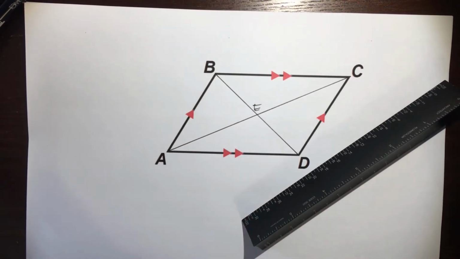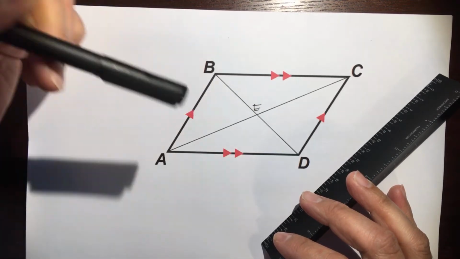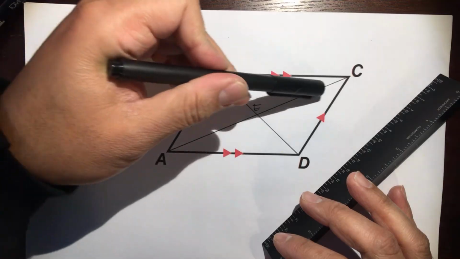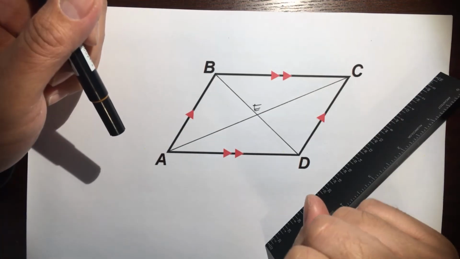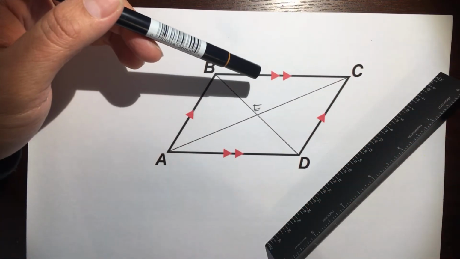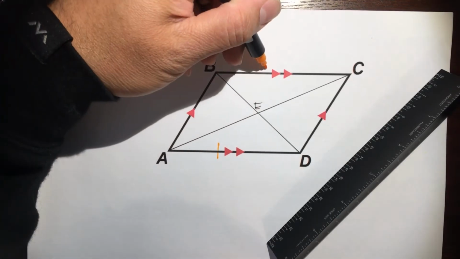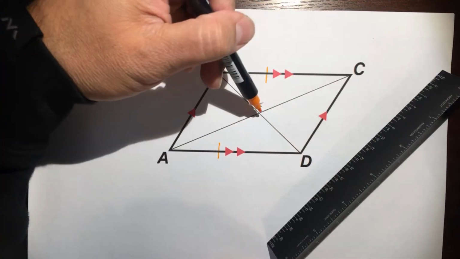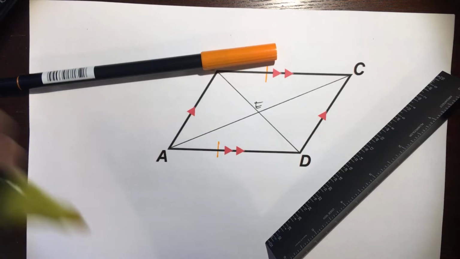And here's my goal. My goal is to prove that this bottom triangle is congruent to this top triangle right here. Well, that's kind of easy, right? Let's use some facts that we know. Fact number 4 from parallelograms that we just learned: opposite sides are congruent. So I could say that AD is congruent to BC. Remember, we're just focusing on this top triangle and this bottom triangle right here. Let's highlight it. I'm going to take another color.